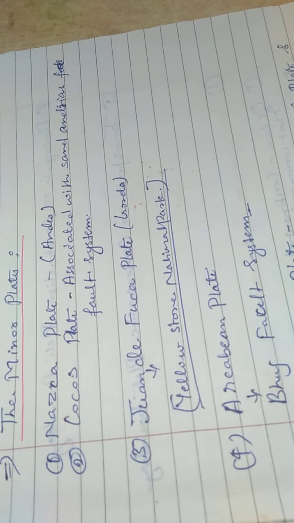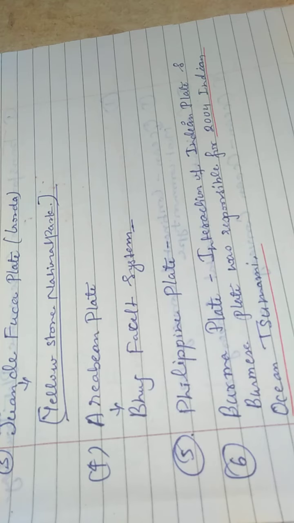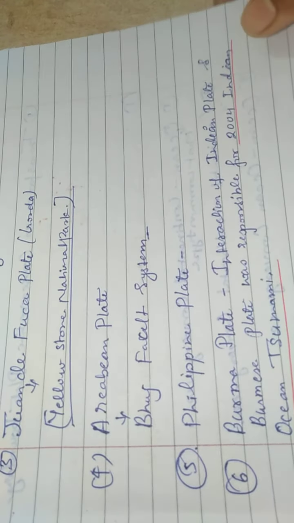The minor plates are the Nazca plate and the Cocos plate, associated with the San Andreas fault system, the Juan de Fuca plate, Gorda, Yellowstone National Park, the Arabian plate, Bouz fault system, Philippines plate, and Burma plate. The interaction of the Indian plate and the Burmese plate was responsible for the 2004 Indian Ocean tsunami.